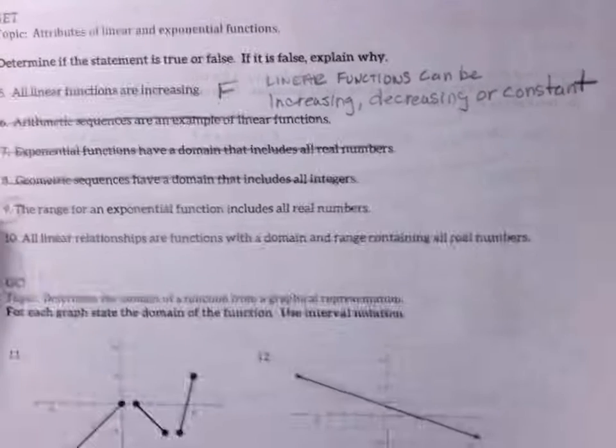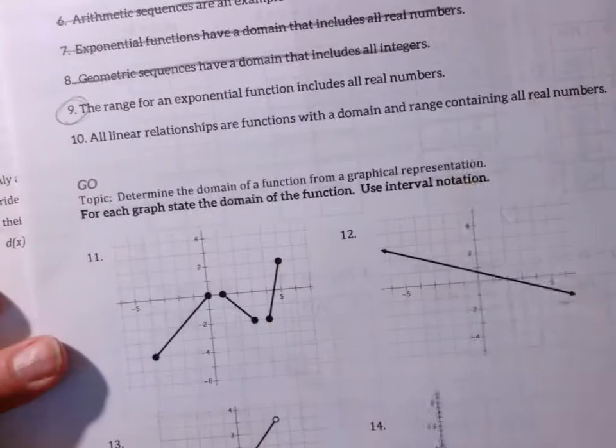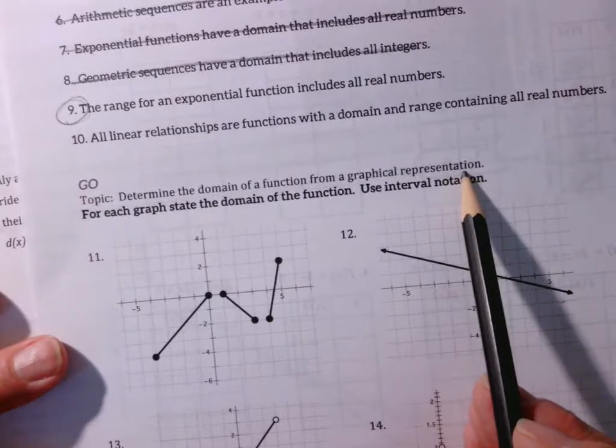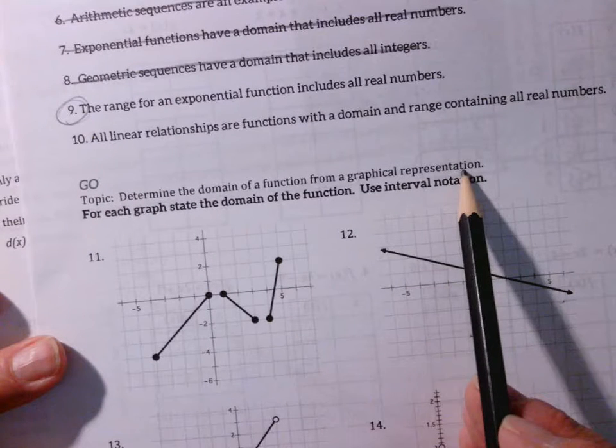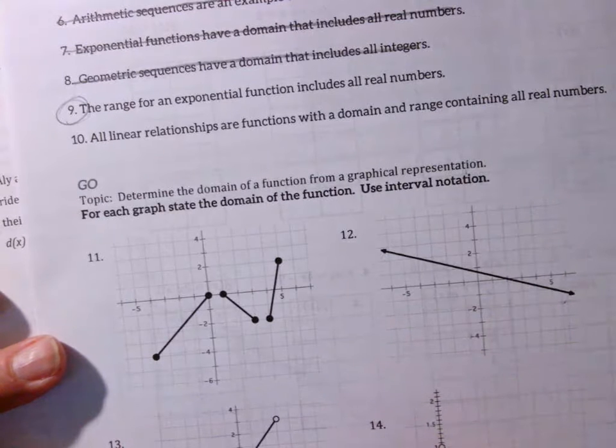Okay, what about the go part? Determine the domain of the function from a graphical representation. I think we did domains in the Ready, Set, Go of 3.2. So see what you can do with this, and then if it feels confusing, do a really good homework review with your group and ask some questions in class.